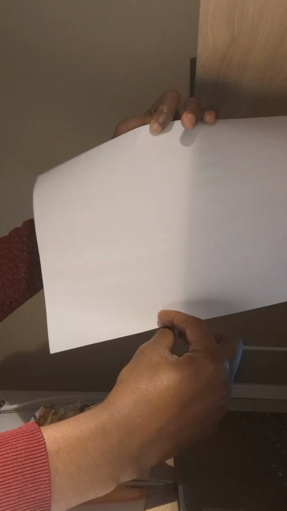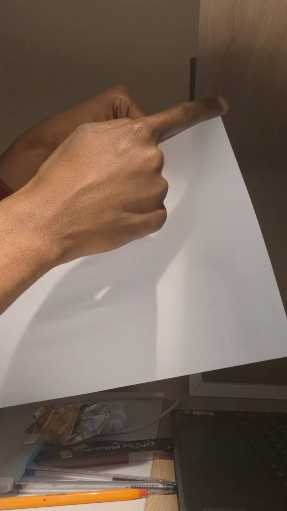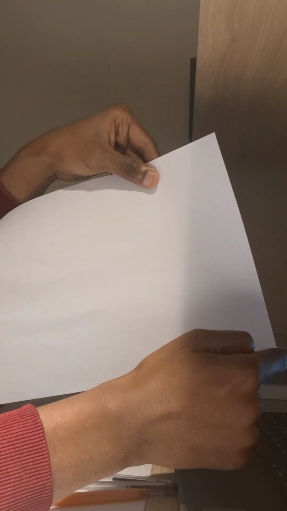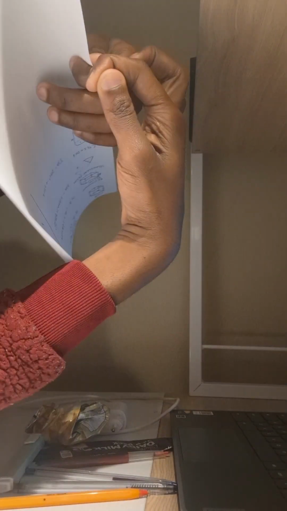If I close it like this, it's a cylinder, but if I open it, it's a rectangle. You should notice that the distance from here all the way to there is the distance around my circle when it's closed.